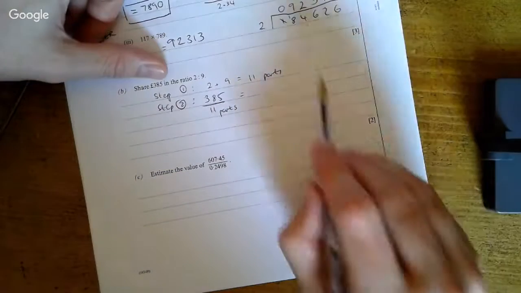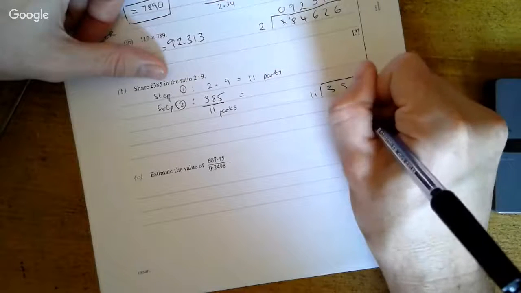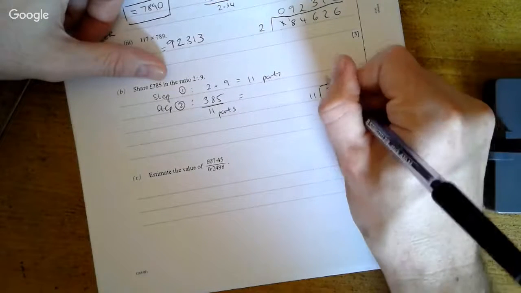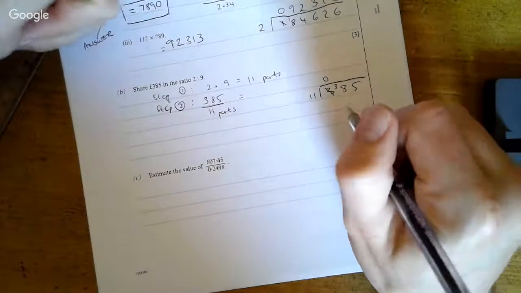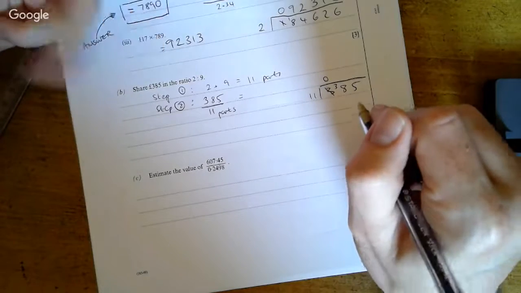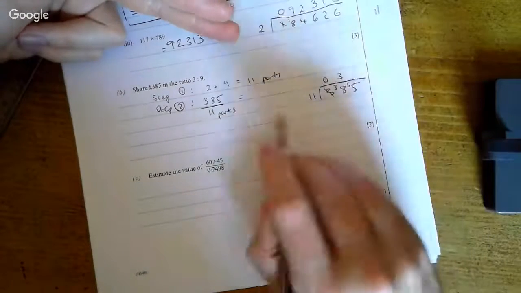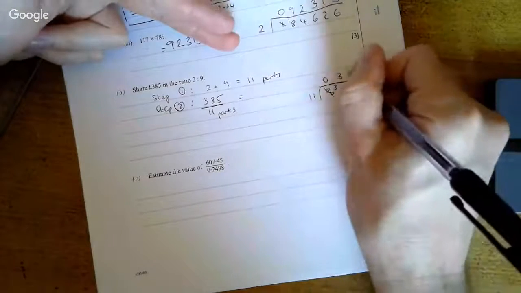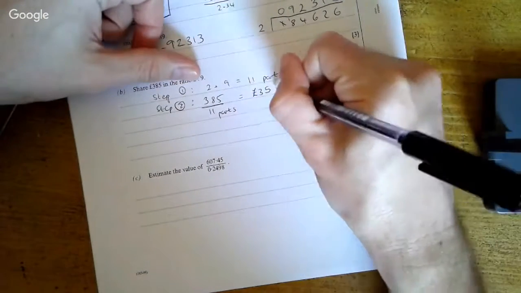So I'm going to use the same ideas I just used. I'm going to do the bus stop. So 11, 3, 8, 5. How many 11s go into 3? None. How many 11s go into 38? 11, 22, 33, 44. 44 is too big. It must be 33. 33 with 5 remainder. How many 11s go into 55? 5. So the answer is £35 for 1 part.